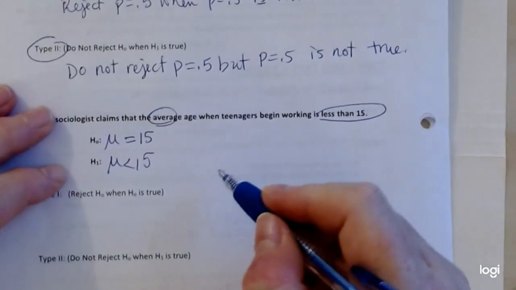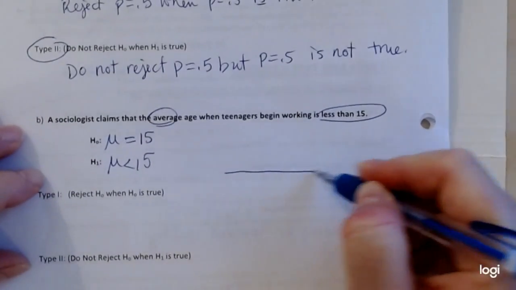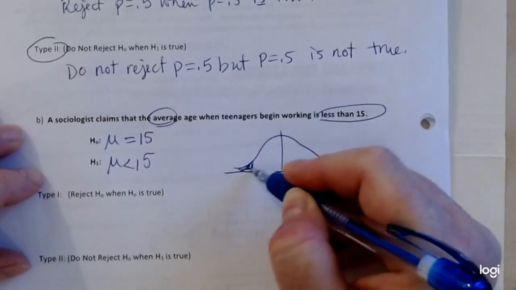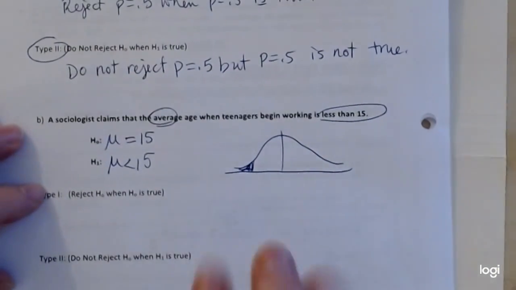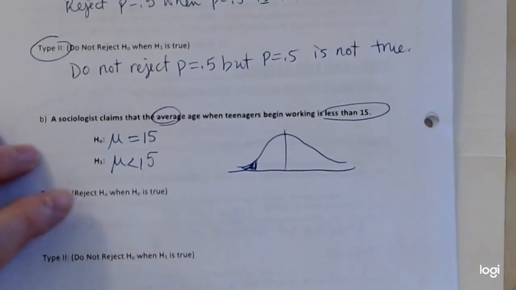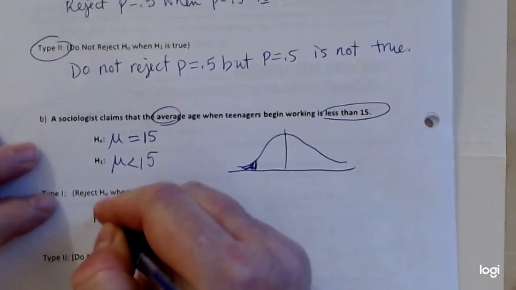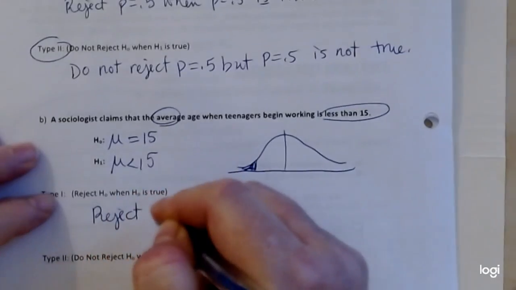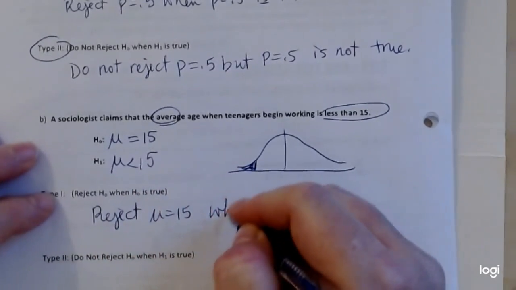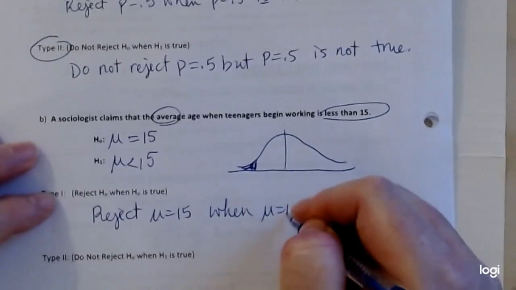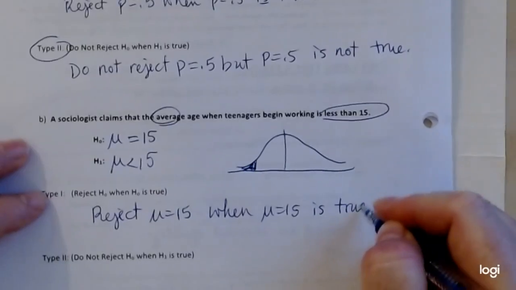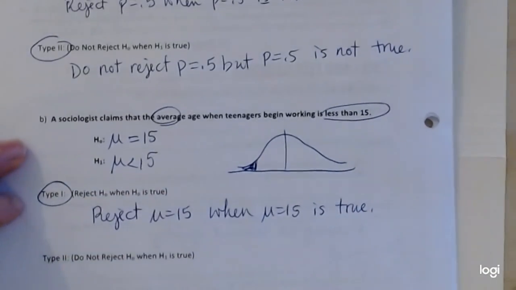15. And again, we can draw a little diagram. And less than is a left-tailed, so that means we're looking at this probability down here. And if we reject H naught when H naught is true, that means we reject mu equals 15 when mu equals 15 is actually true. It really is 15. That would be a type 1 error.